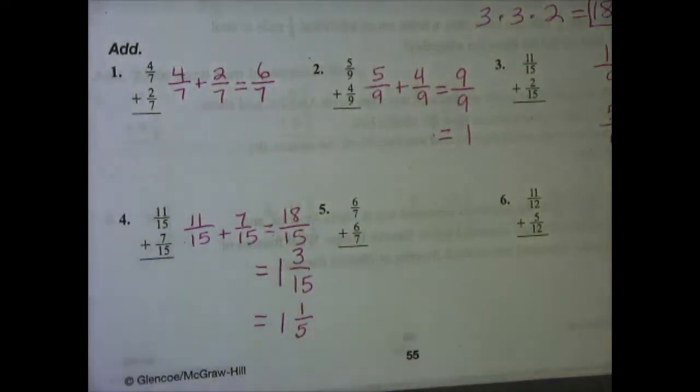If you're still having problems with simplifying fractions, you can go back to the skills where we worked on simplifying fractions or changing improper fractions to mixed numbers in order to get more information on that.